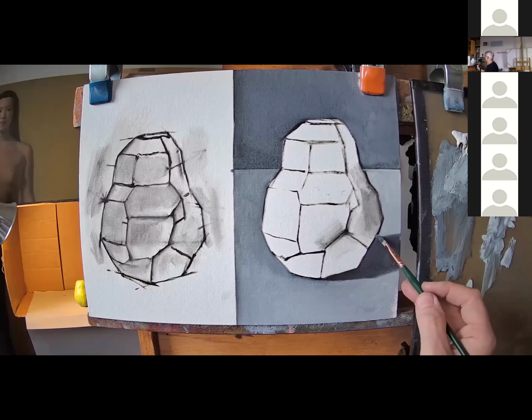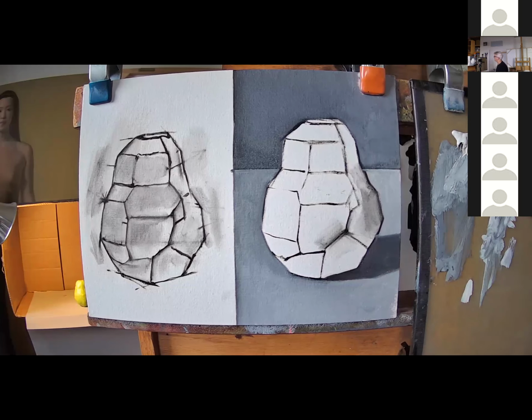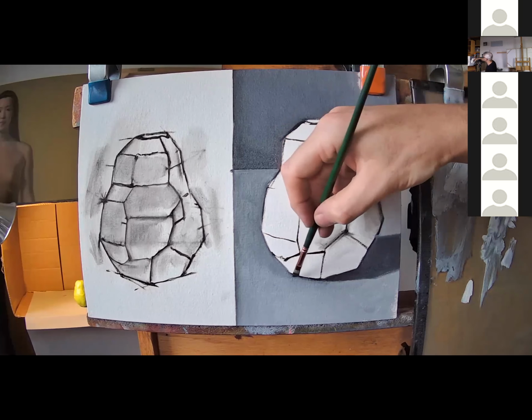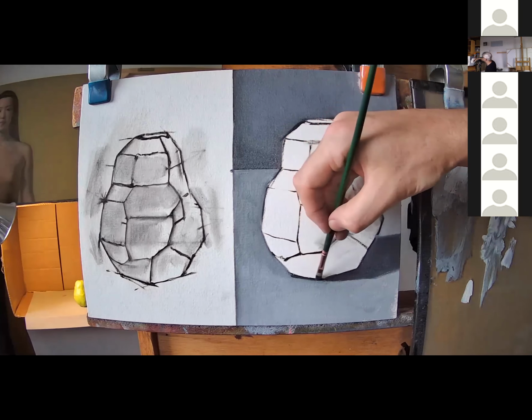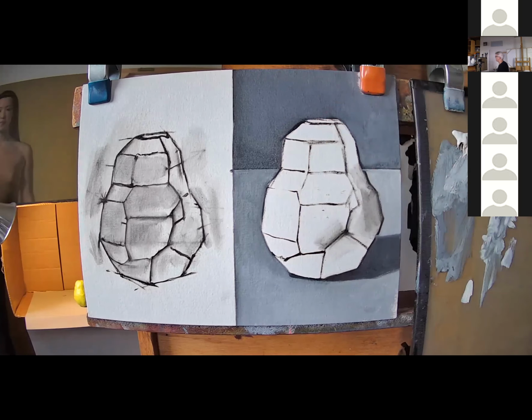Maybe it'd be easier if you told me, what's a specific problem you're having? When I'm trying to blend things together, it either becomes really thick lines, like it doesn't look pretty, or it becomes one flat color. Everything sort of merges together.